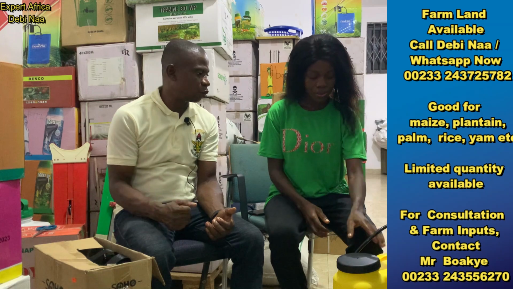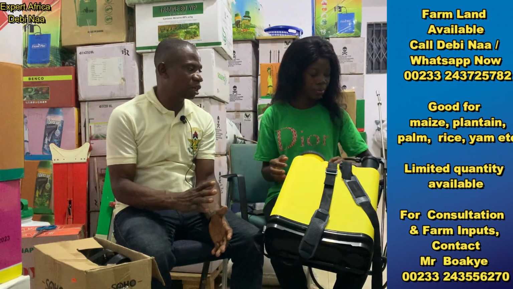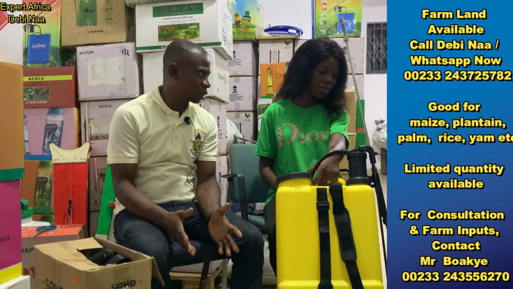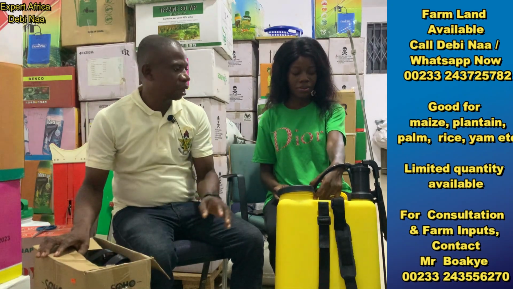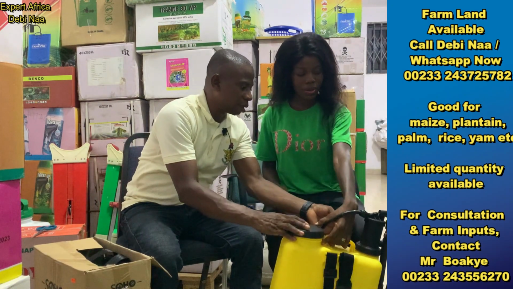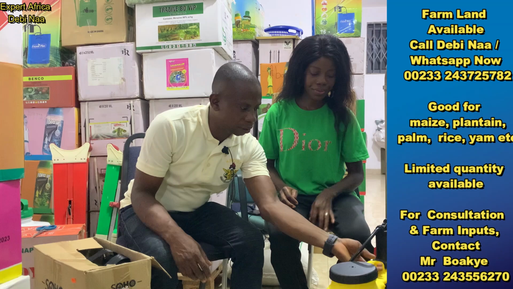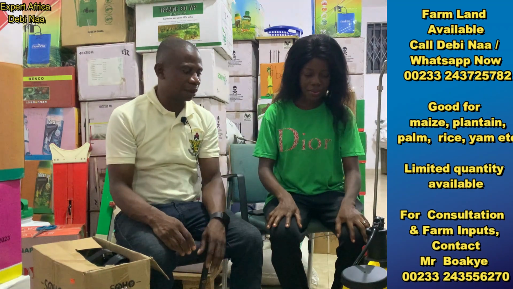And then we have the mist blower, for which you use petrol. It's a motorized sprayer. And we have the same knapsack which uses battery, and the same knapsack which uses solar, and the same knapsack which is solar and manual, or battery and manual. So today we will concentrate on the knapsack, the manual one, and how to fix it. Very good. This one is a knapsack sprayer, a 16-liter knapsack sprayer.